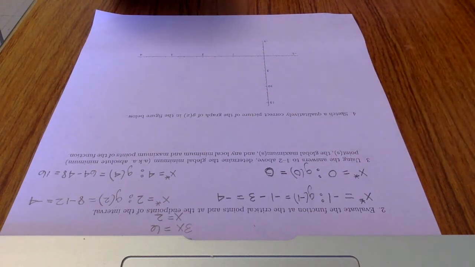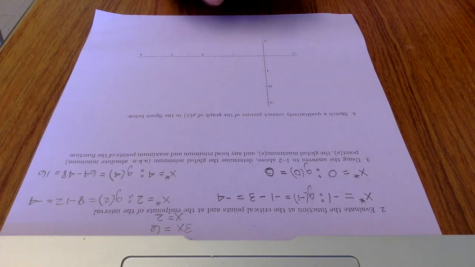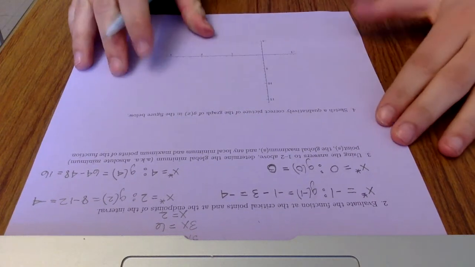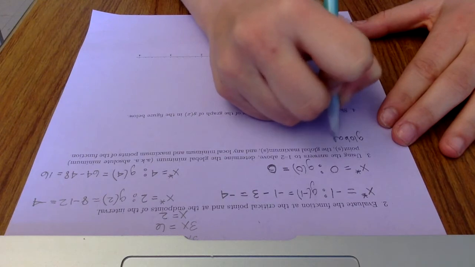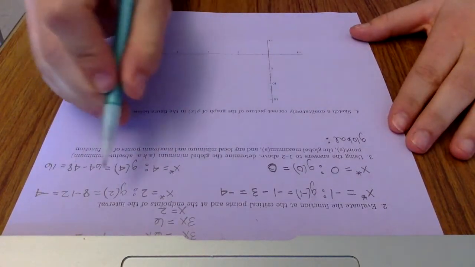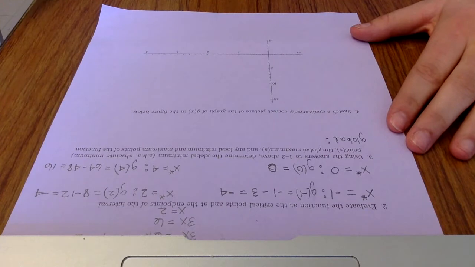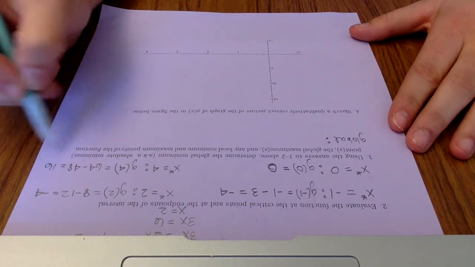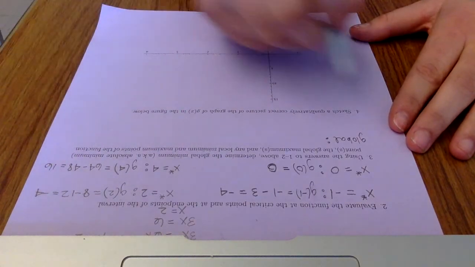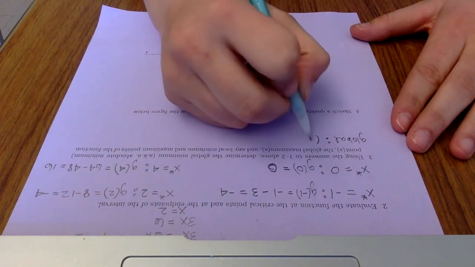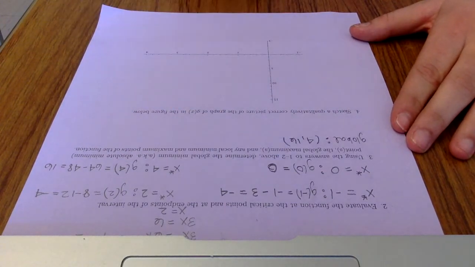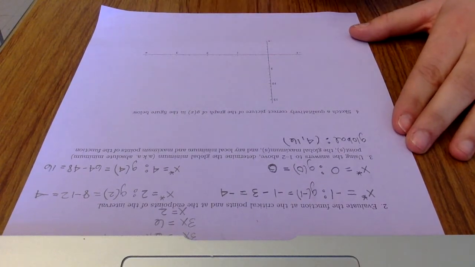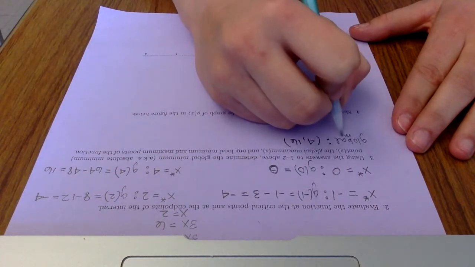So now they say, using the answers to 1 and 2 above, determine the global minimum, or the absolute minimum, the global maximum, or the absolute maximum, and any local minimum and maximum points of the function. Okay, so let's start with the global max. Here we're looking among all of our critical points and our endpoints for the one that has the biggest function value, right? That's going to be the highest place that the function goes to. And of course here we see 16 is way bigger than -4 or 0. So our global maximum point is 4, 16. Okay, so x equals 4, y equals 16. Oh, and I'm sorry, that should say max.